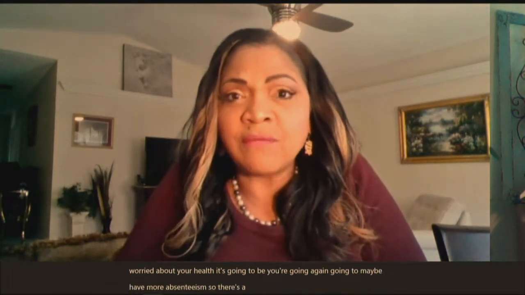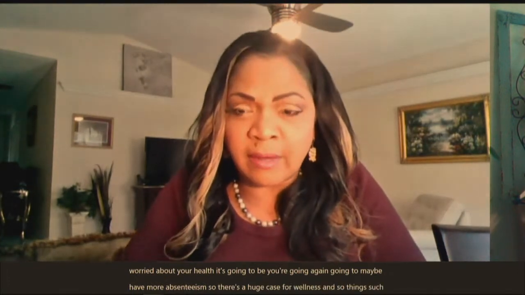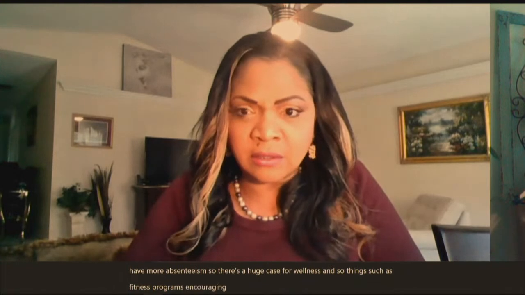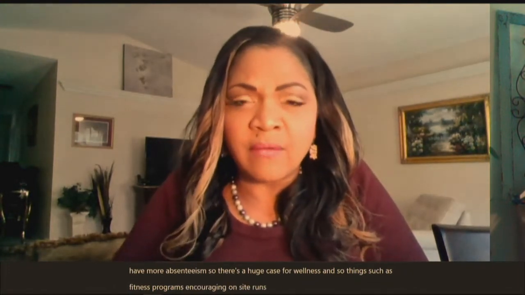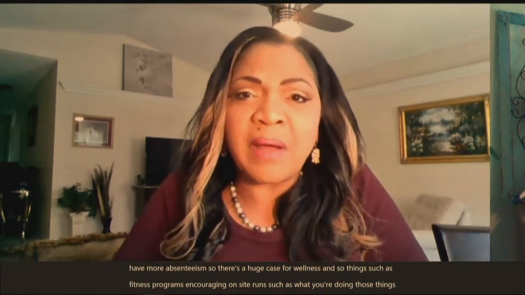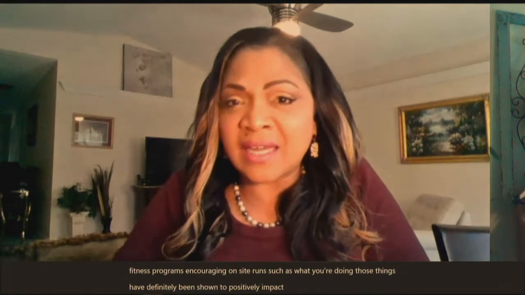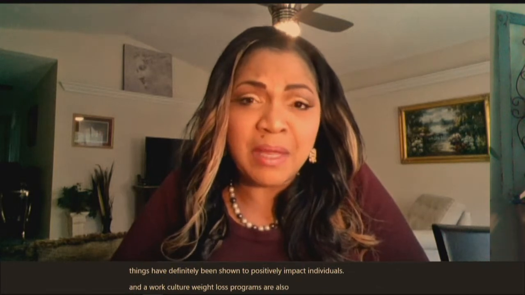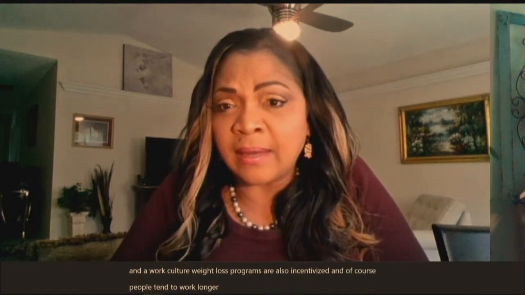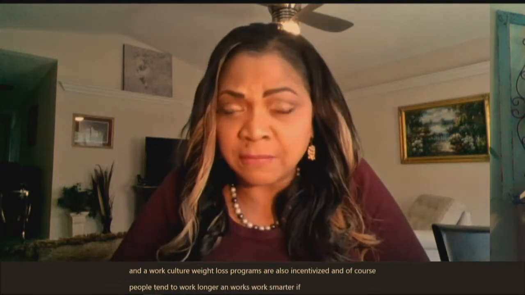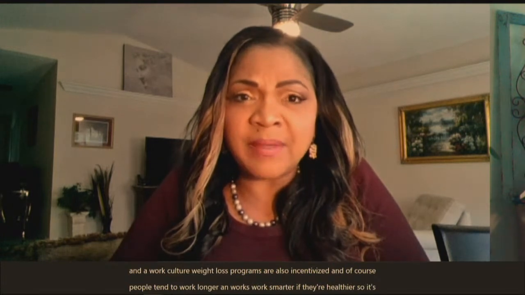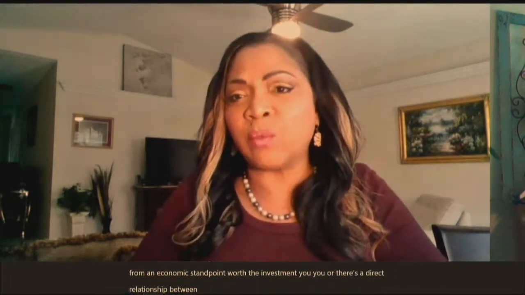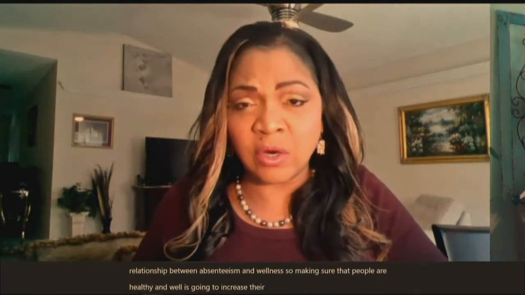So there's a huge case for wellness, and so things such as fitness programs, encouraging site runs, such as what you're doing, those things have definitely been shown to positively impact individuals and a work culture. Weight loss programs are also incentivized, and of course, people tend to work longer and work smarter if they're healthier. So it's really, from an economic standpoint, worth the investment. There's a direct relationship between absenteeism and wellness. So making sure that people are healthy and well is going to increase their presence at work and also their productivity.